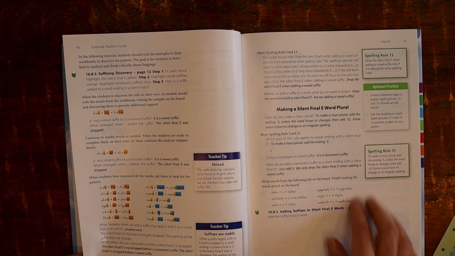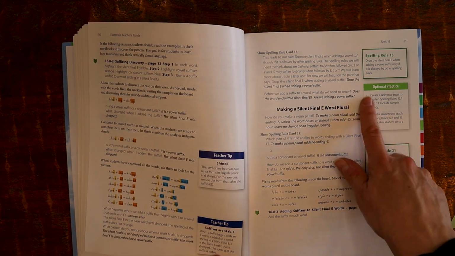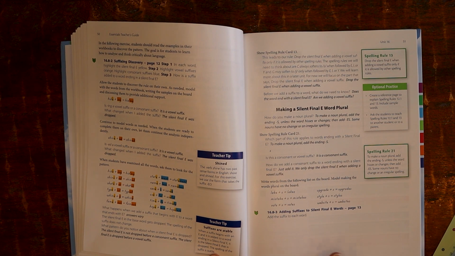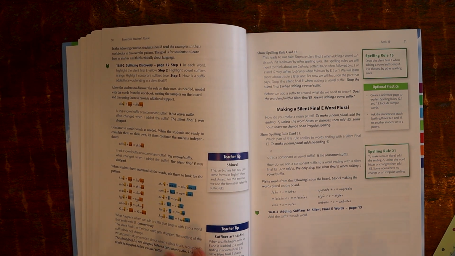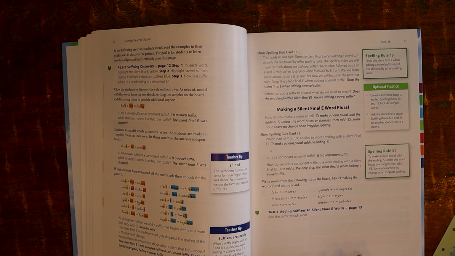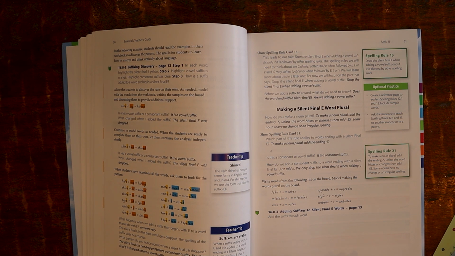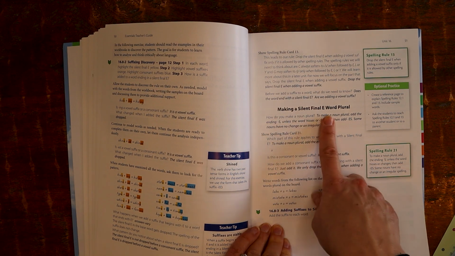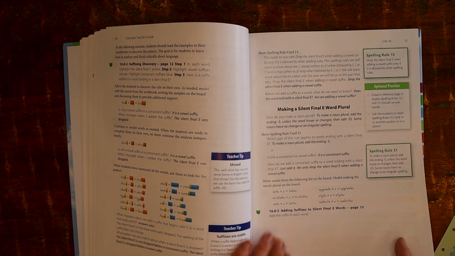Optional practice, so I didn't point out there's often optional practice on these pages, and that's really helpful if you need to slow down at all. It gives you extra things to do so you don't feel like you have to keep rushing through the program if your child is not understanding. And then it gets into making silent final E words plural.